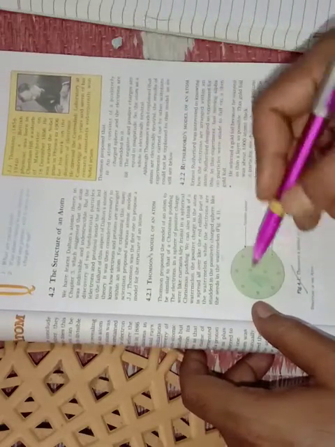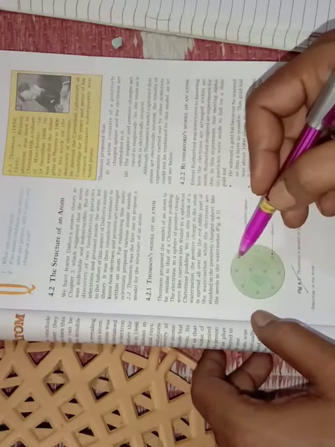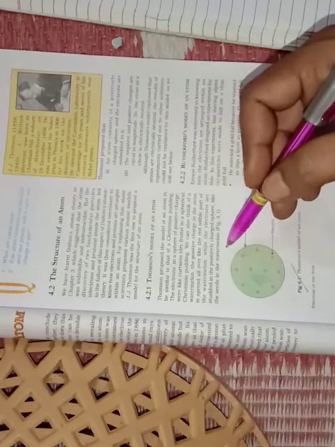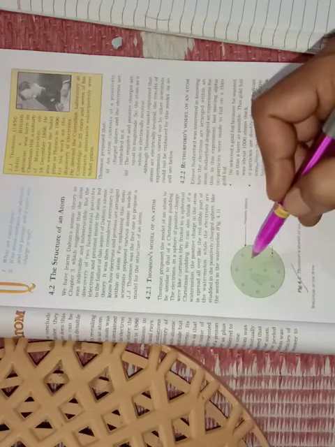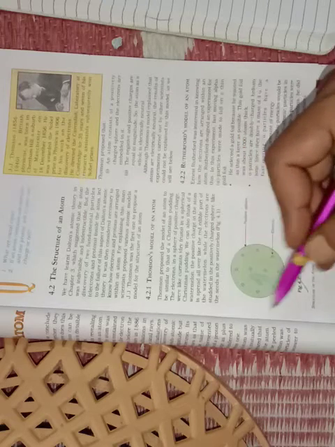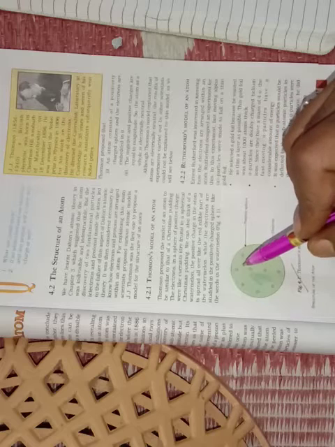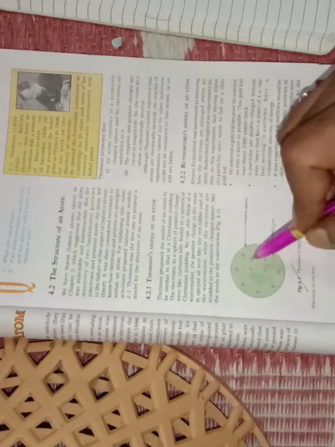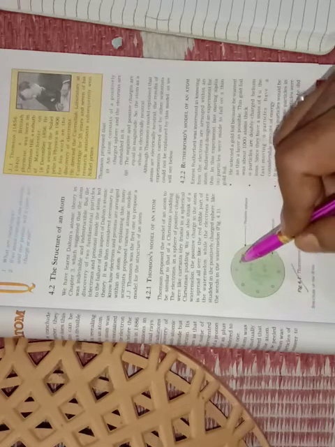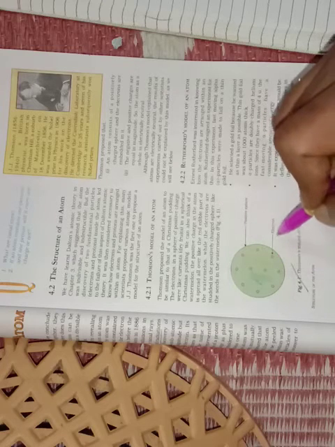And the second point he gave is that this positively charged sphere is embedded with negatively charged particles. These negatively charged particles shown here are called electrons.